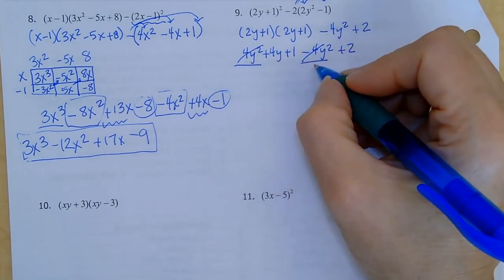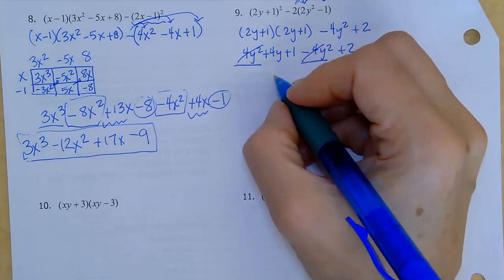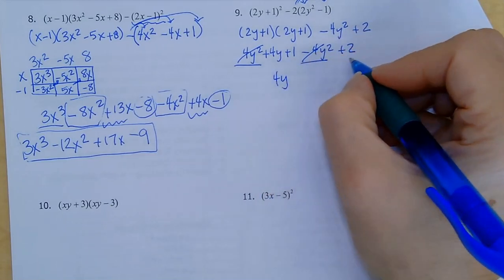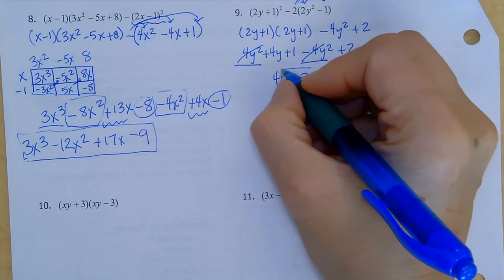4y squared and negative 4y squared, those cancel. I have 4y and plus 3. So wow, that's my answer.